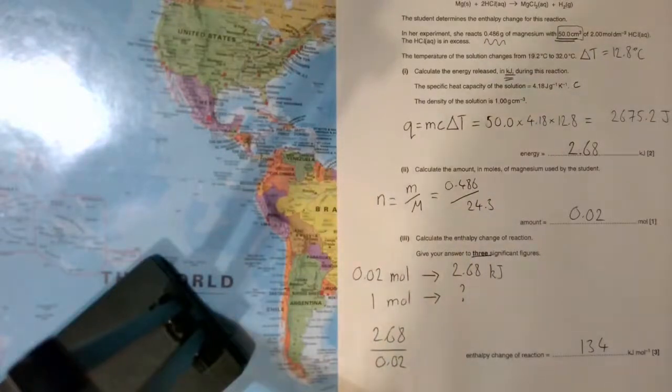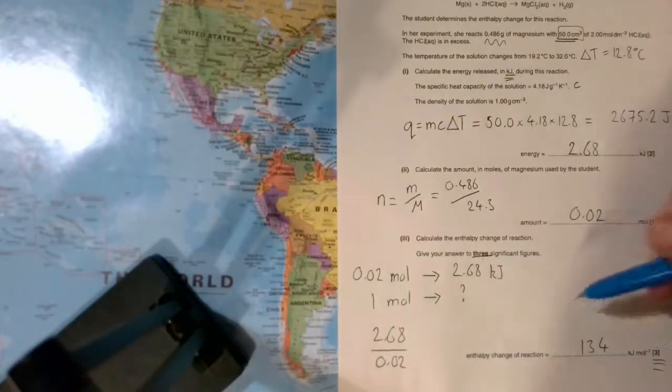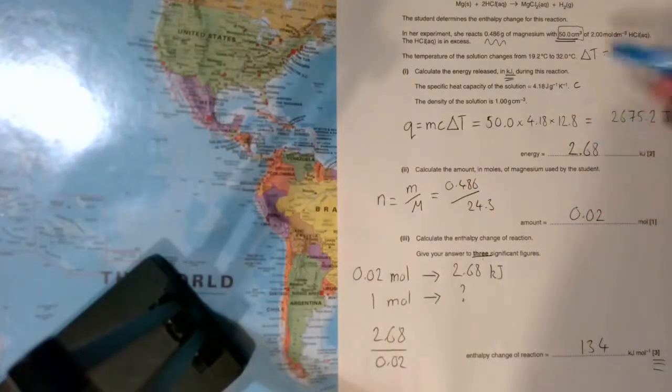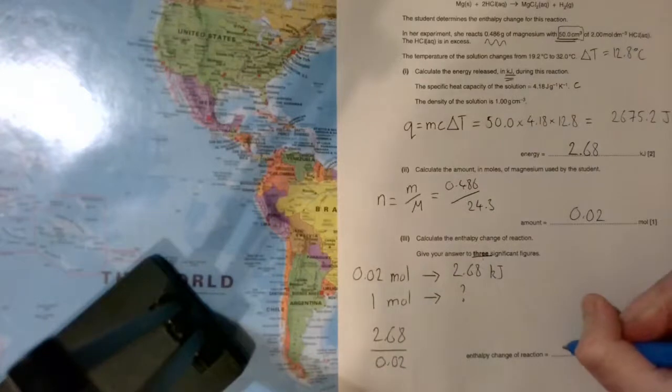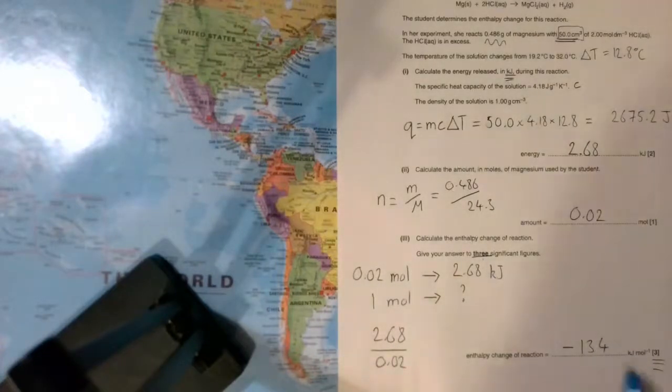And that right there is where most people go, hey, I've got a number, I'm happy, look at me, I got three significant figures, and they move on. There's 3 marks. There's an extra thing you really need to be aware of for this. Go and double check your reaction. The solution heats up. It's exothermic.